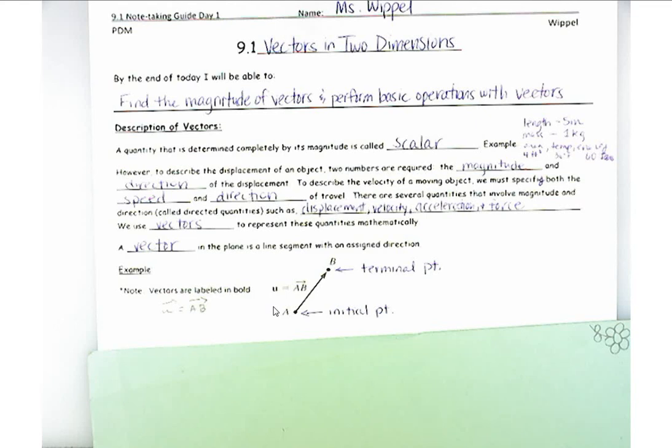Today we're going to start 9.1. Chapter 9 is all about vectors. And we are splitting 9.1 up into 3 days. Today's going to be a lot of terminology. And then the next 2 days we're going to get into applications, which means a lot of fun story problems for you.